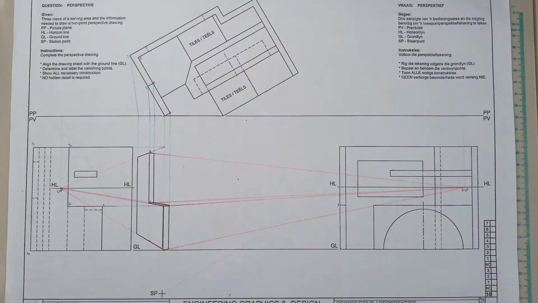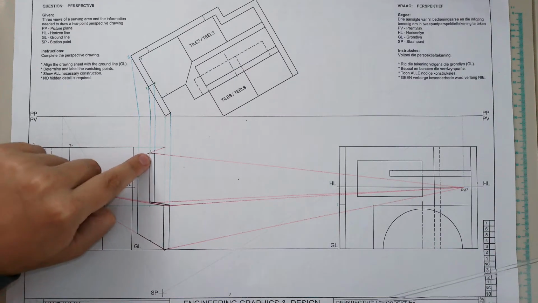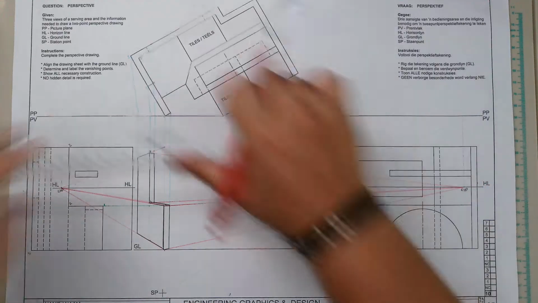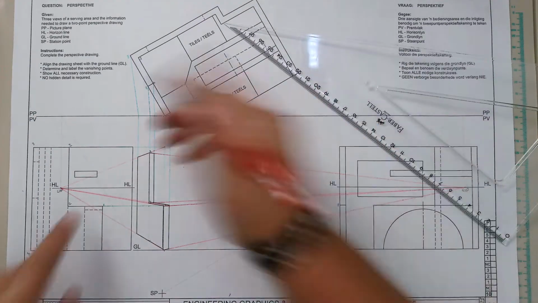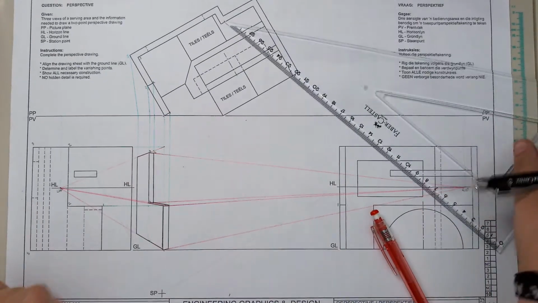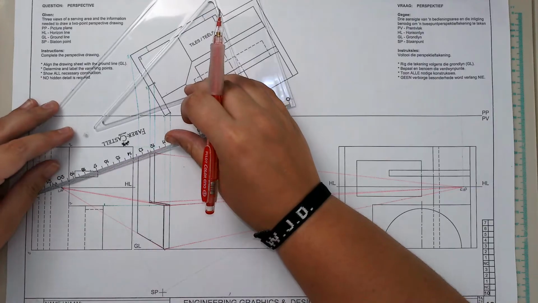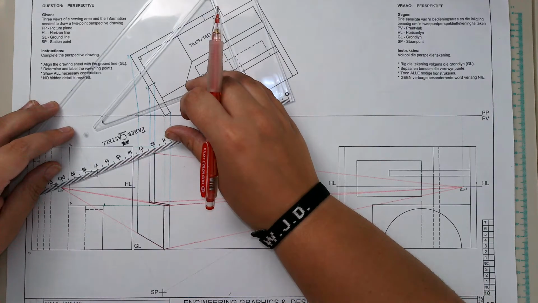So we are going to take point 2 to the left, the inside of point 2, so this point 2. You can just mark it, this point 2. We are going to take the left vanishing point because we are working with the inside of the wall.